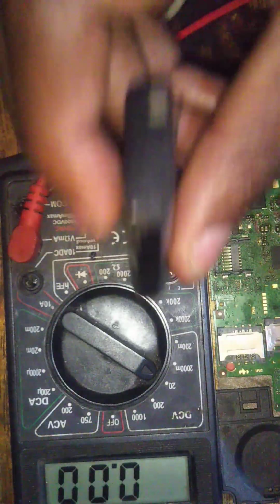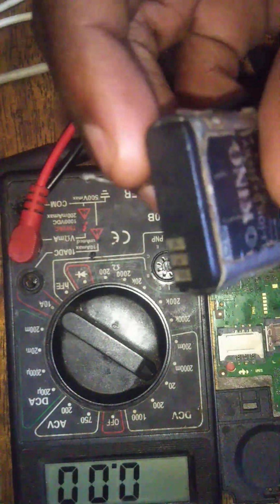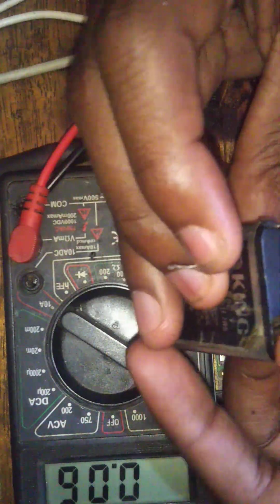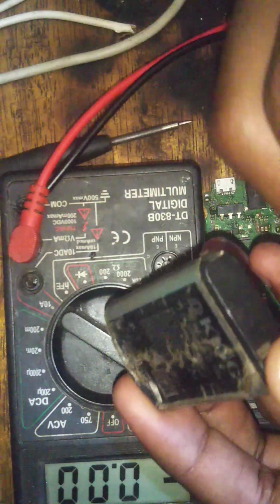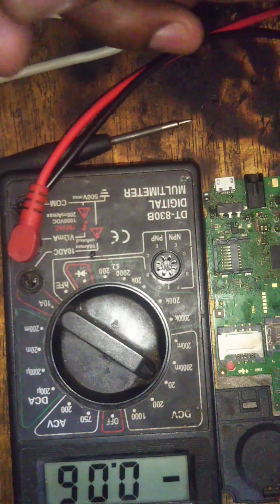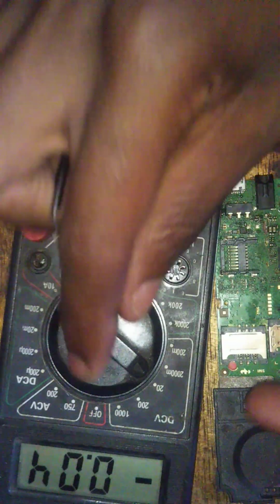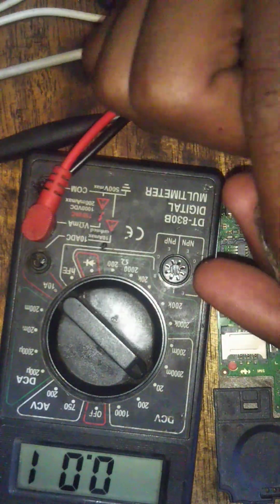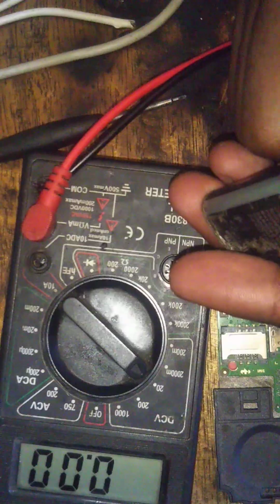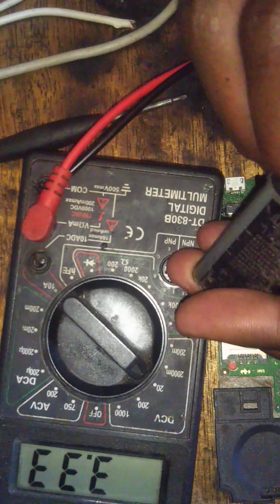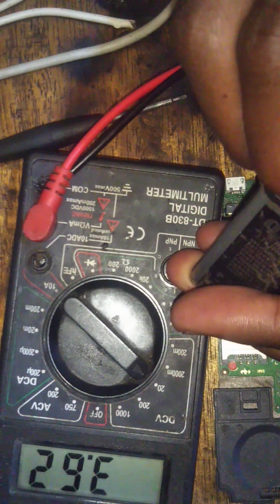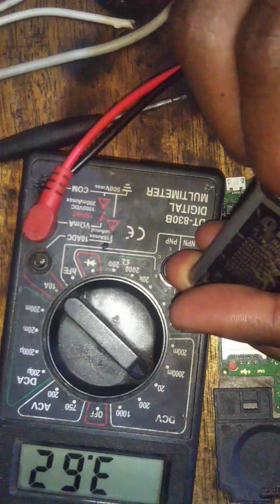So on a phone you will start with this. So wherever you are measuring battery, the red one should be at positive, the black should be at negative. But if you alternate them, the measurement will be the same but it will have a negative sign. So let's measure our battery. When it is here and we measure, you see our battery, the voltage is at 3.62.